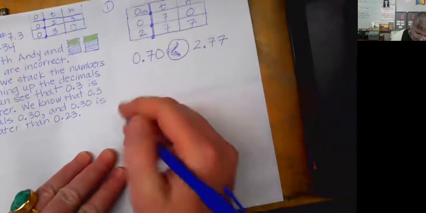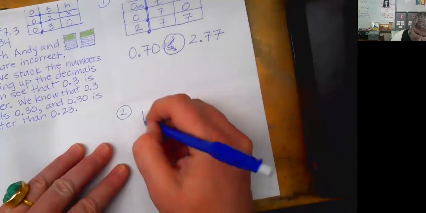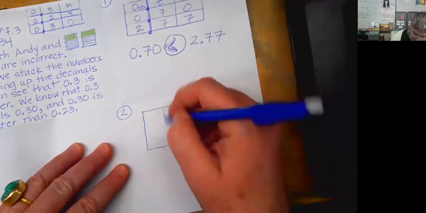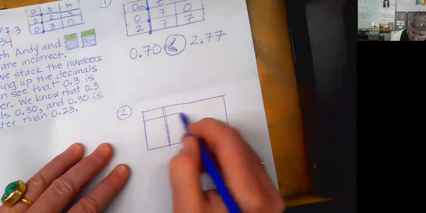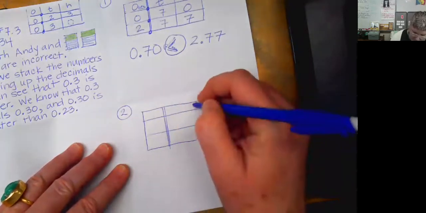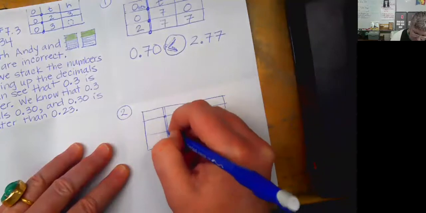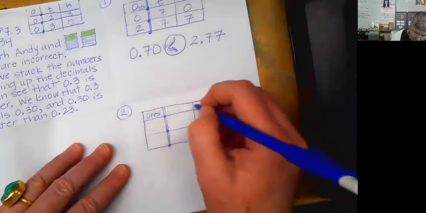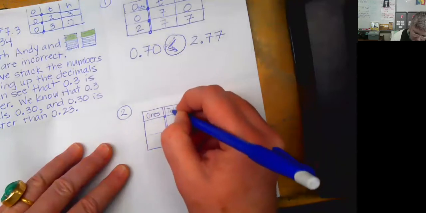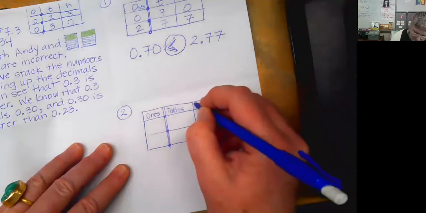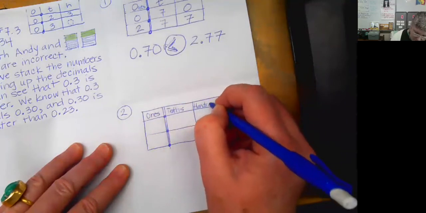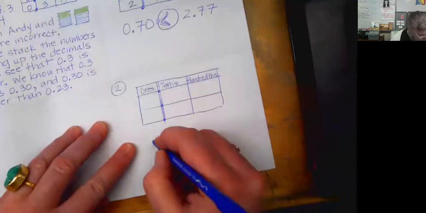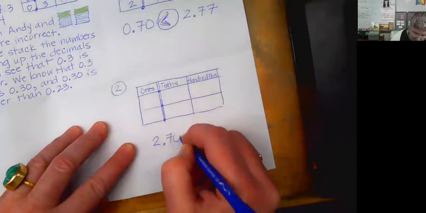Okay, let's look at number 2. We have another chart in our math book that shows the exact same thing. So I'm just drawing it again. It's always a good idea, when there's a chart in your book, to show your work. This is tenths. This is hundredths. All right, so then we have 2 and 76 hundredths.